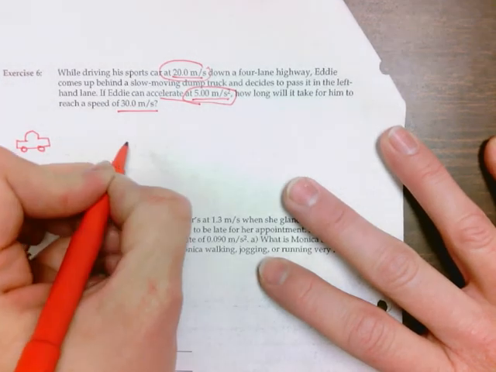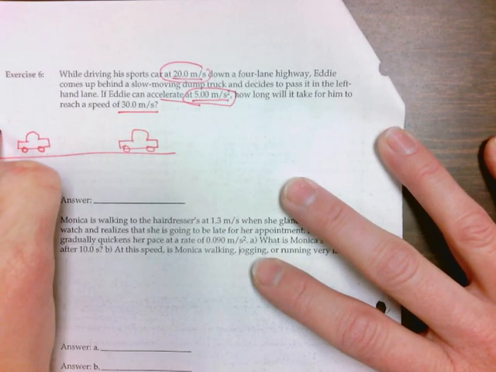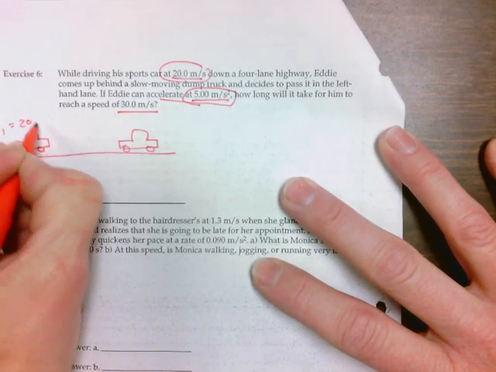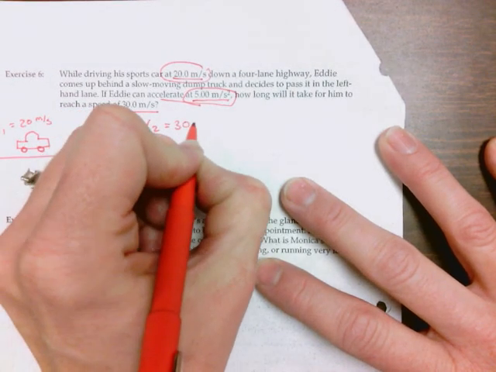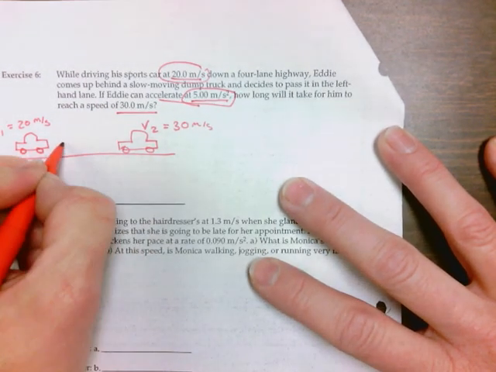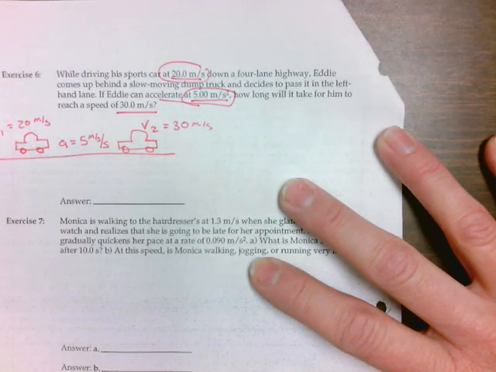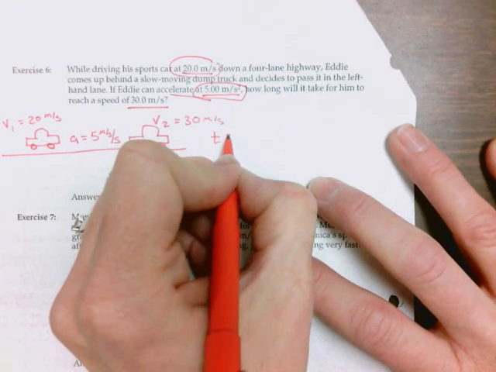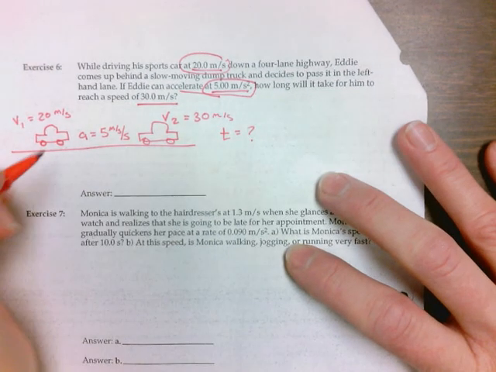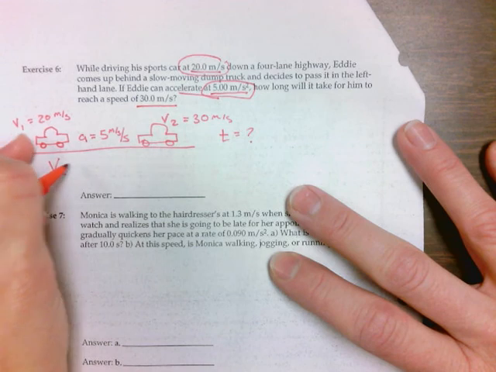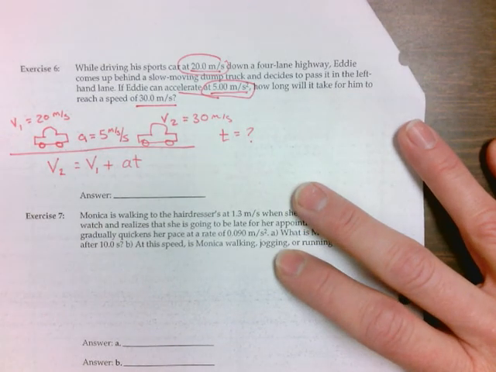Sports car, V1 is 20, V2 is 30, and as this happens, acceleration is 5. And I want to know, how much time did that take? Well, if I've got V1 and V2 and acceleration, the first equation, V2 equals V1 plus at, would seem to be the right choice.